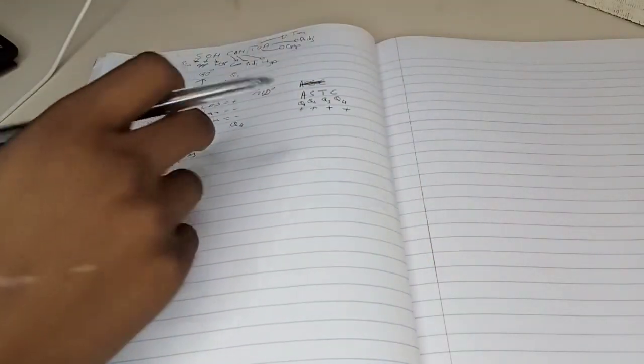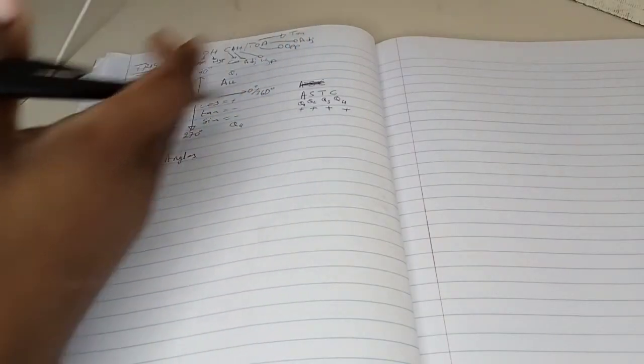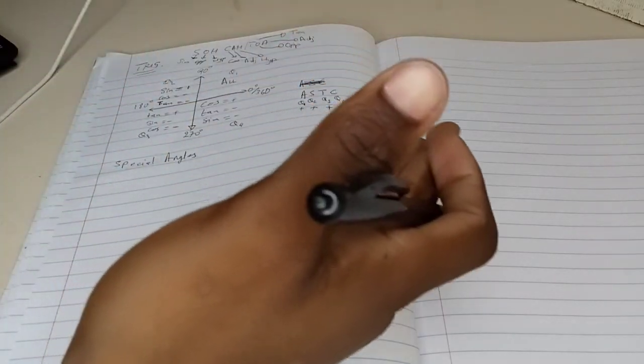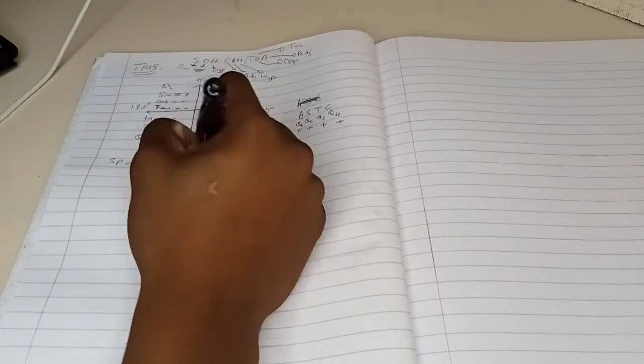Firstly, you check for Socato, you check for special angles, you check for the reduction formulas. So now the special angles, I'm just going to list them.